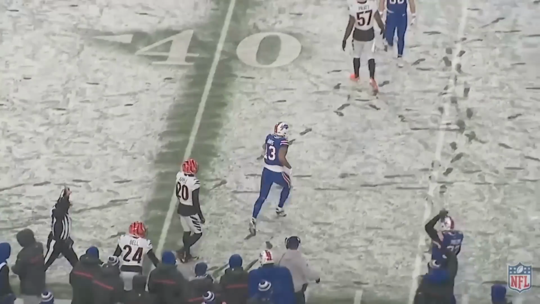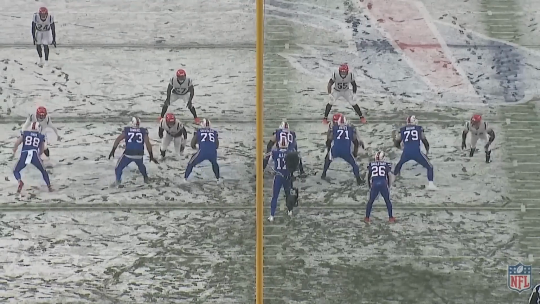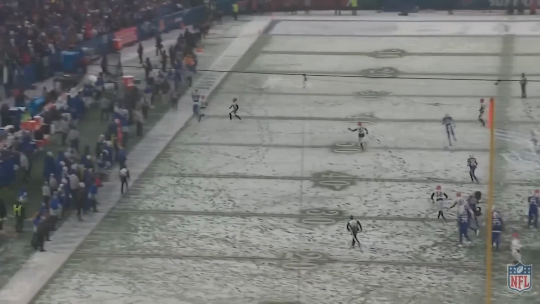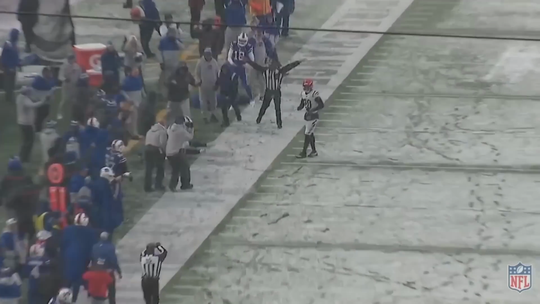Appreciate it. Let it wash over you. In the weather, I mean, oh, this is such a stupid throw. That is outstanding. Love it.